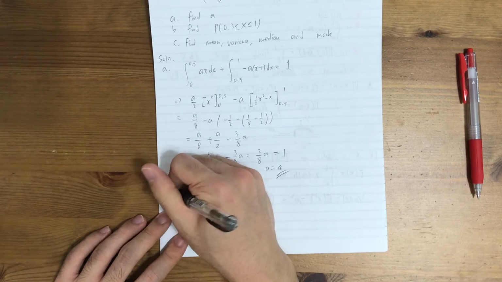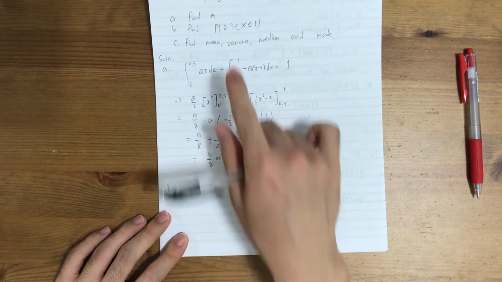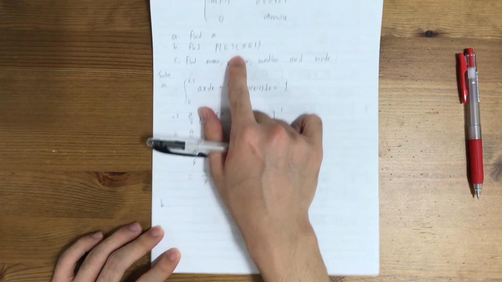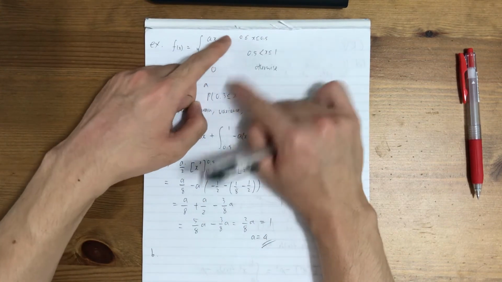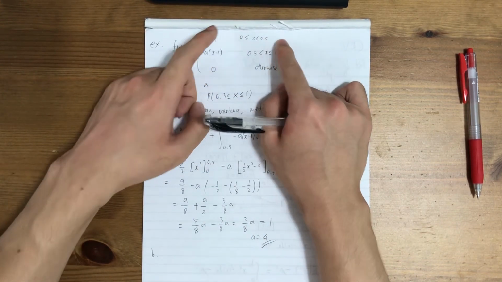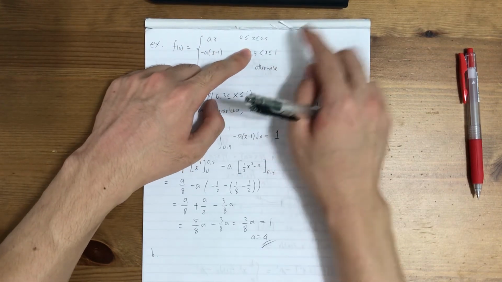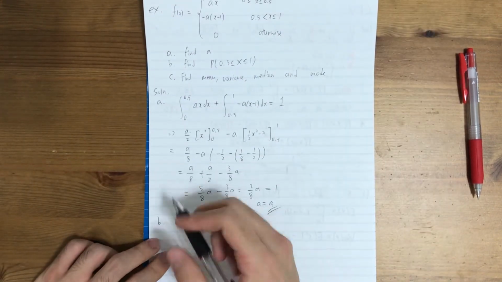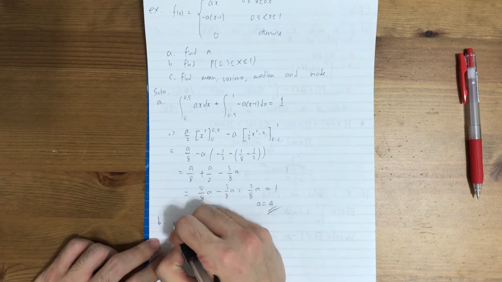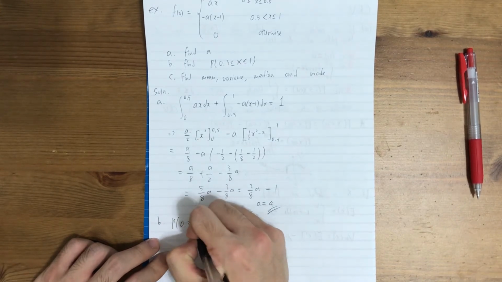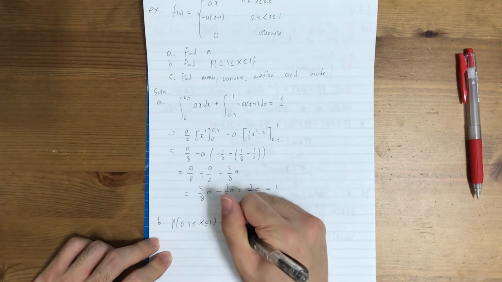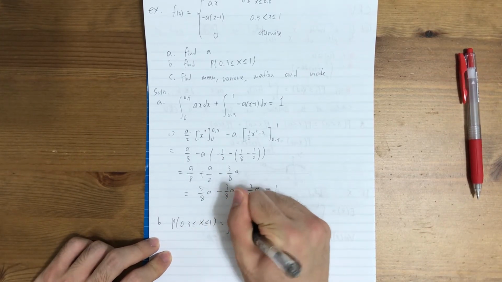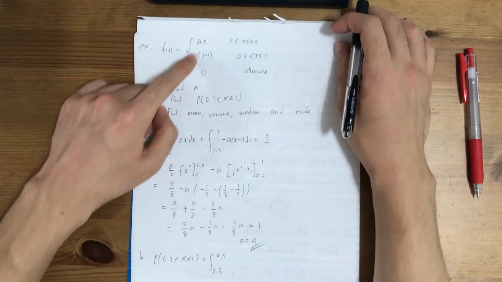Question B should be now, it's very simple. We want to find from 0.3 to 1, right? But you can see that 0.3 to 0.5 is here, and 0.5 to 1 is here. Then don't worry, just do integration with the correct boundary, with the correct function. So from 0.3 to 0.5, it should be defined as this function, right?